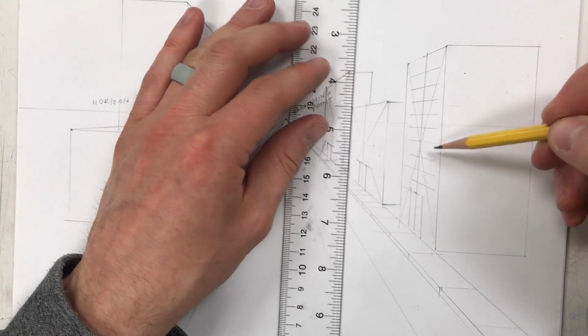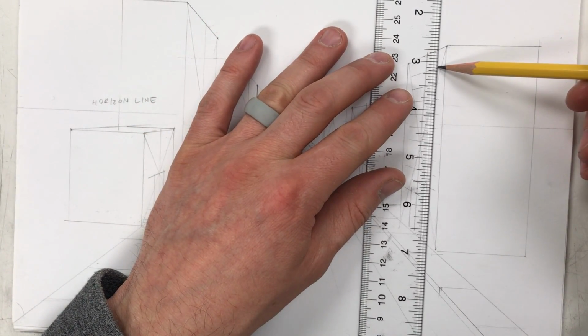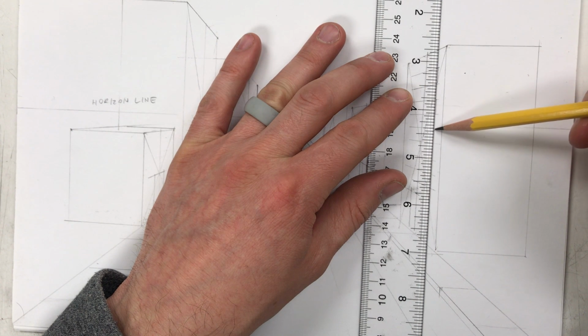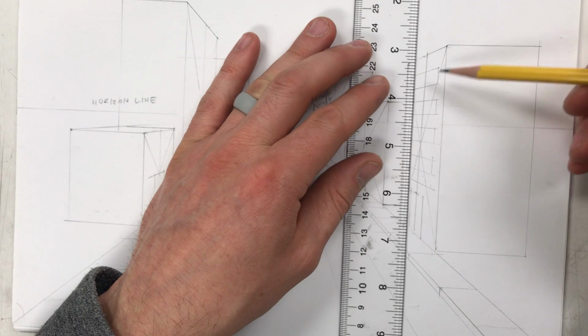And then when I'm done doing all of these lines, I'll come down and start creating my windows.